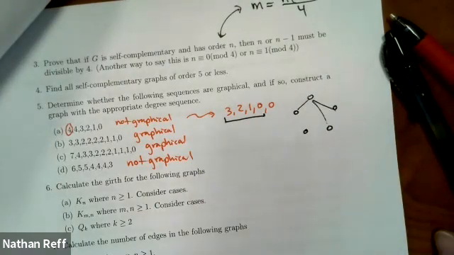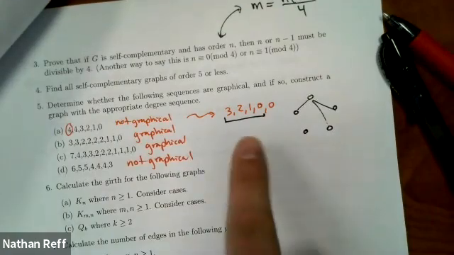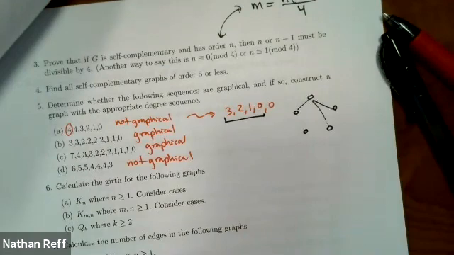Is that helpful? I think most of you argued something like that. So what you're saying is usually 0 and n minus 1 don't go together, right? Yes, among n of them. If you happen to have a bunch of extra zeros, you can ignore those and do the same argument for the fewer vertices that you have.